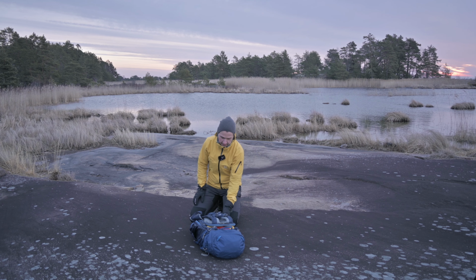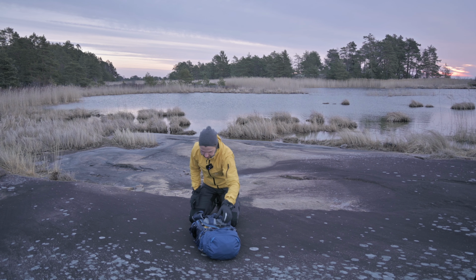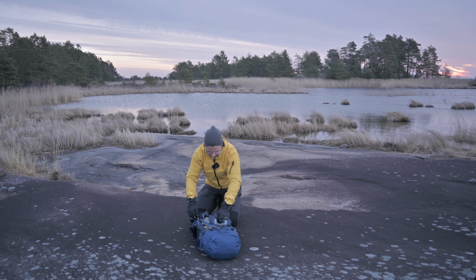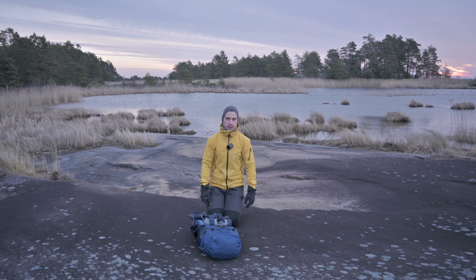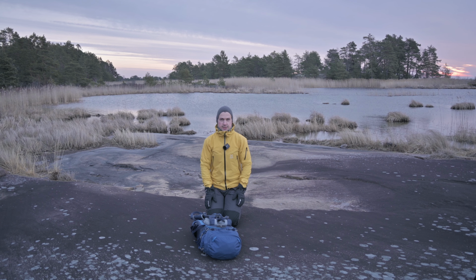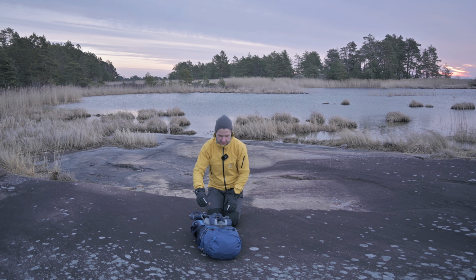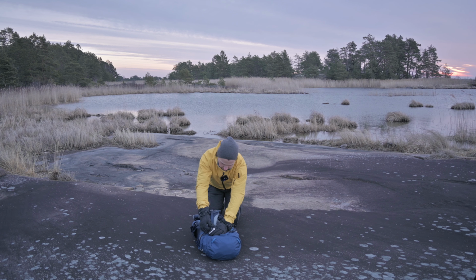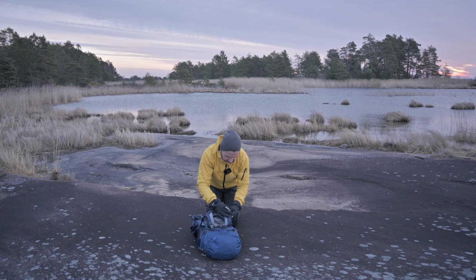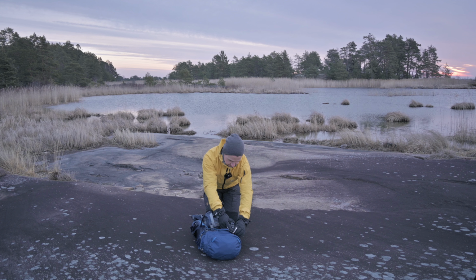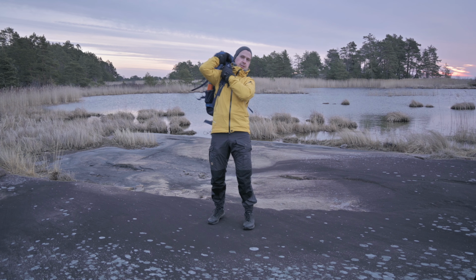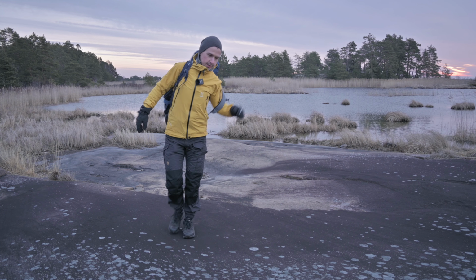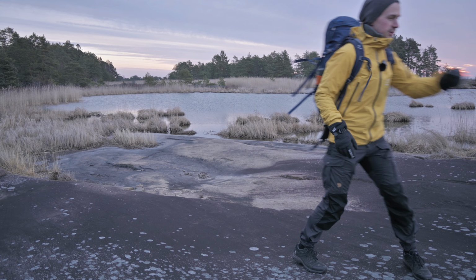Not sure if I'm gonna find anything or if it's even gonna work if I do. But that's the reason for experimenting, seeing if something works or if it doesn't work. Let's head into the woods and take the tripod with me, I suppose.